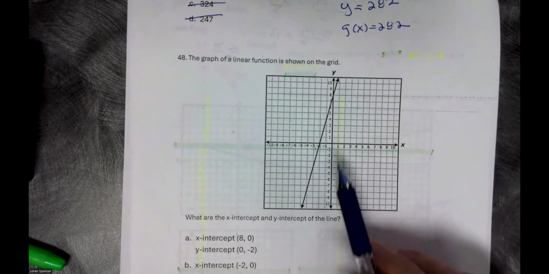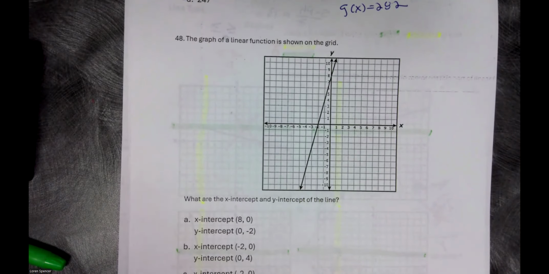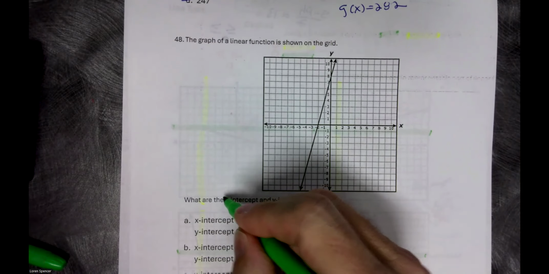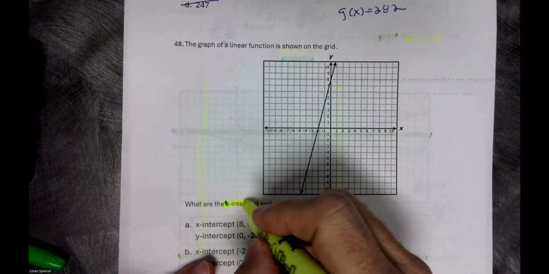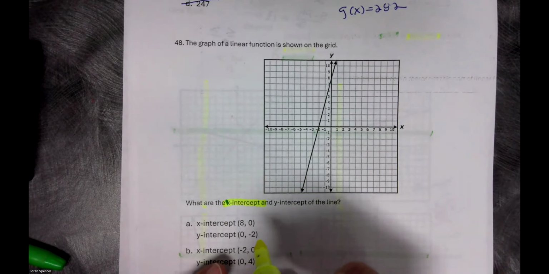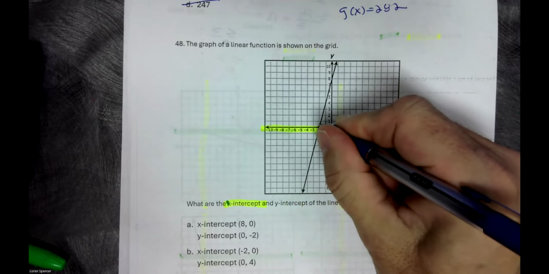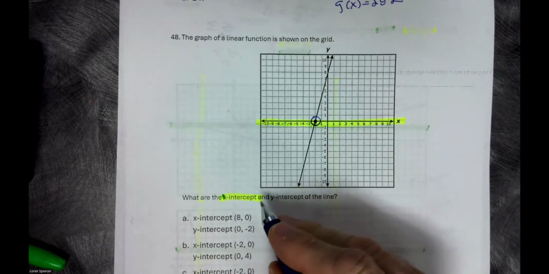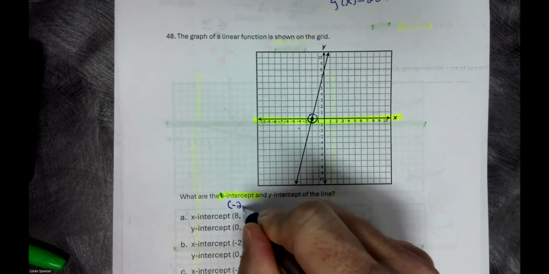The graph of a linear function is shown on the grid. What are the x-intercepts and y-intercepts of the line? So we're looking for the x-intercept, and we'll do that first. If we're looking for the x-intercept, we're just going to draw a line on the x-axis. There's my line. Where does it cross the x-axis? It crosses the x-axis at -2. So my x-intercept is going to be -2, 0.